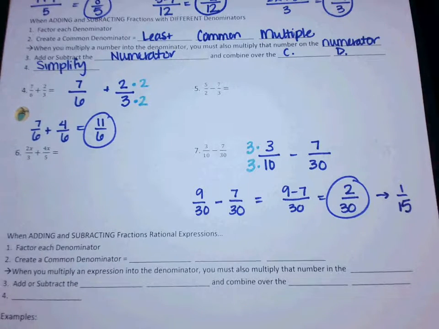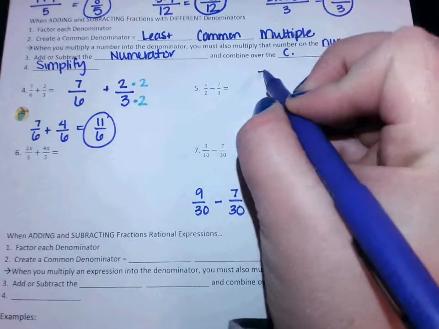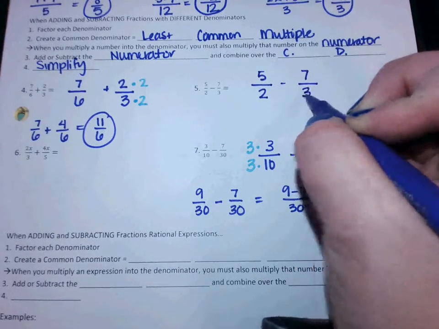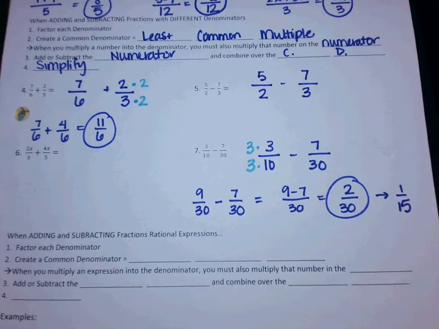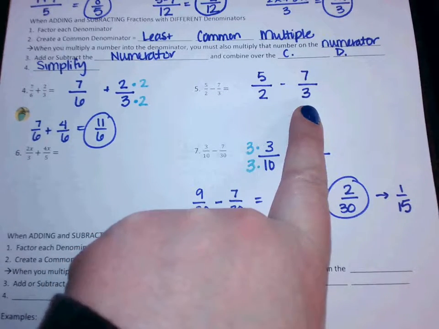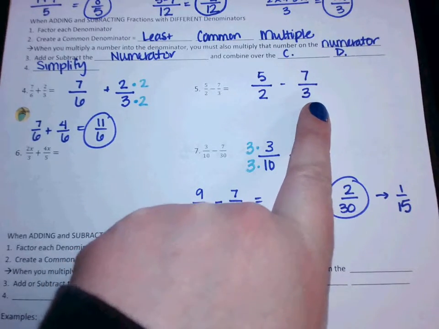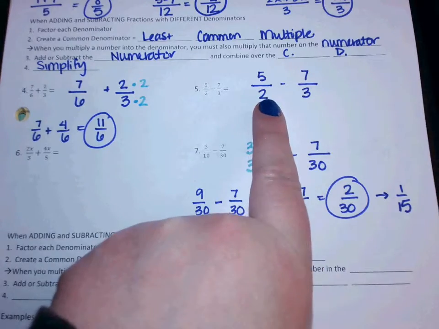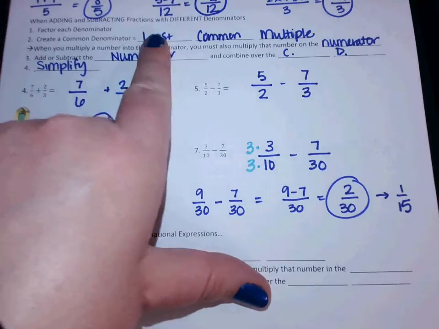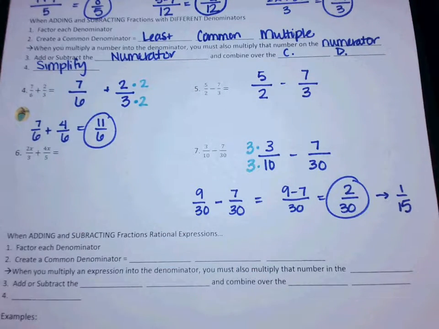Take a look at number 5. Number 5 is a little bit different. So I have 5 over 2 minus 7 over 3. Okay, is there any number that I can times the 2 by so that it will be a 3 as well? No. Is there anything I can times a 3 by to turn it into a 2? No. Then you're going to have to times both of them. This is where the least common multiple comes in. You want to pick the smallest number that they can both times to be so that they match.